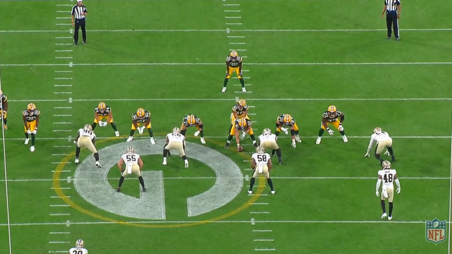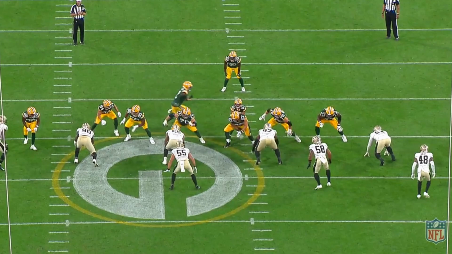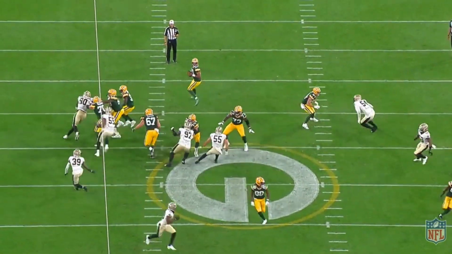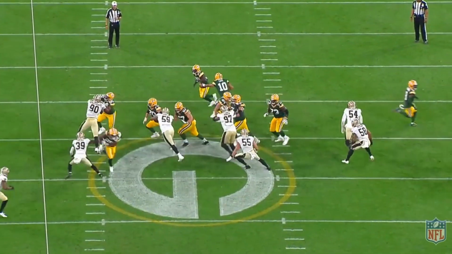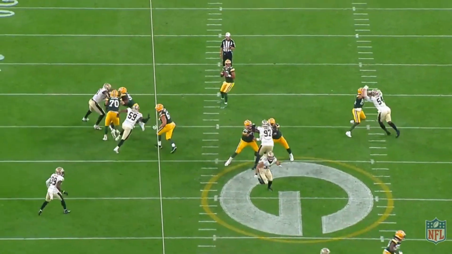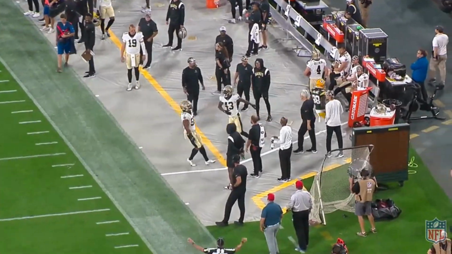Watch what it does to the linebackers here. The motion and the sniffer. Whoop, whoop. 55 and 58 are fitting that thing. We're going right over the top of it. And again, the rhythm from Jordan Love. Moving to his right, throwing back to the left. That's just a beautiful throw. That's high-level execution.